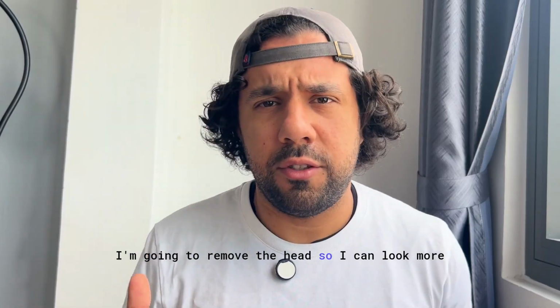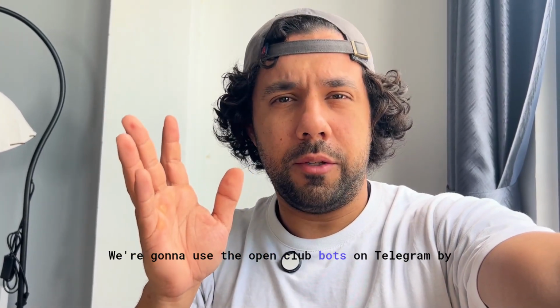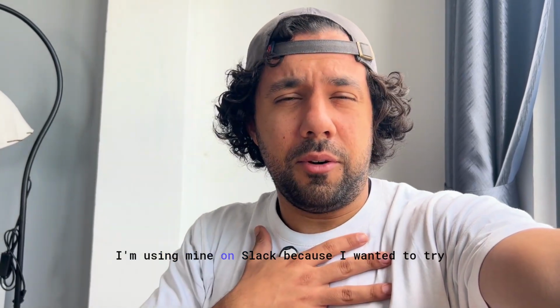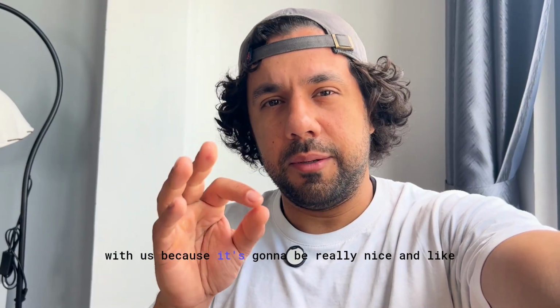I'm gonna remove the head so I can look more professional. Before I do it, we're gonna use the OpenClaw bot on Telegram. By the way, I think it's the easier way to get started. I'm using mine on Slack because I wanted to try it. Anyway, I'm gonna show both on the video and stick with us because it's gonna be really nice.